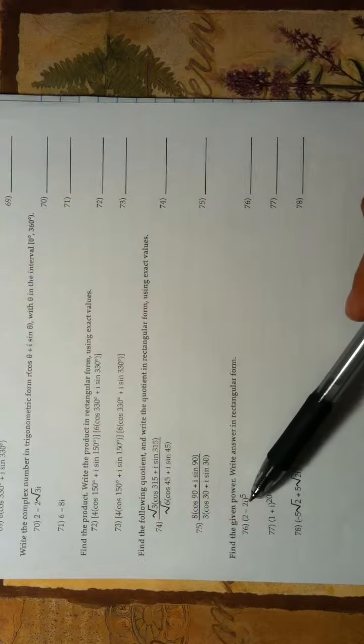Honors Pre-Calculus Final Exam Review for 2013. We're looking at numbers 76, 77, and 78. So 76 we could almost write out and multiply, and it would be not too hard to do without using polar form. But we're going to do number 77, and then 76 and 78 are done the same way. 78 has a little more difficult numbers to it.